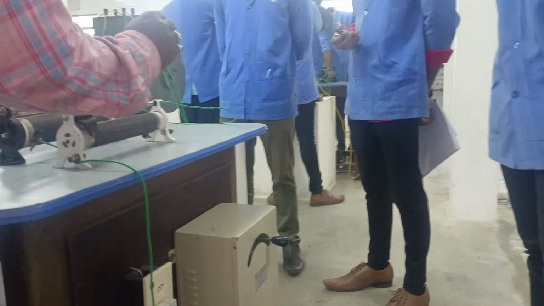You see, initially this is the field rheostat of the DC shunt motor. It should be in the minimum position. This was the input, this is the output. Now you can measure the speed. The speed is not the rated speed because we connected the rheostat. The speed was below 1500 RPM, so we need to increase the field rheostat.